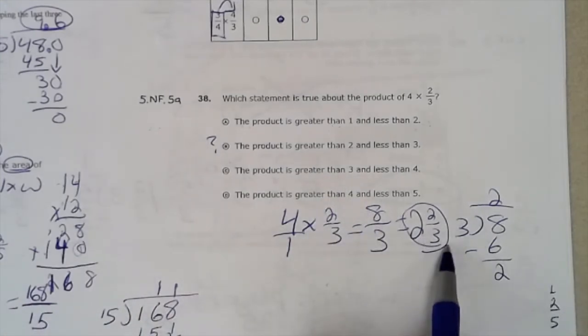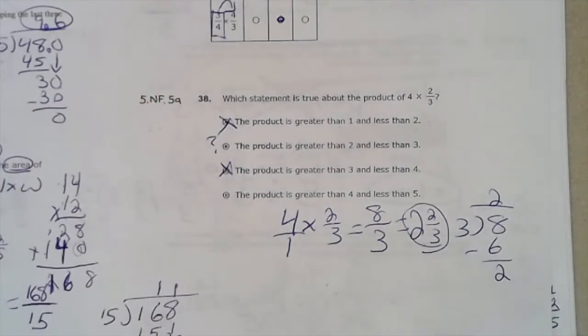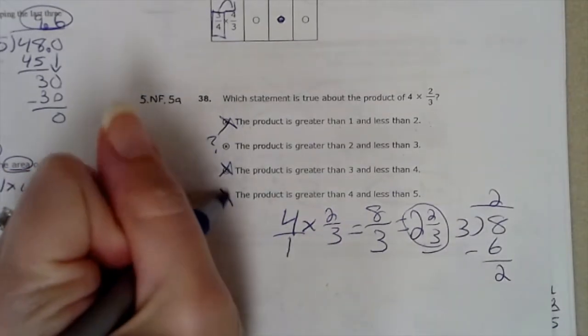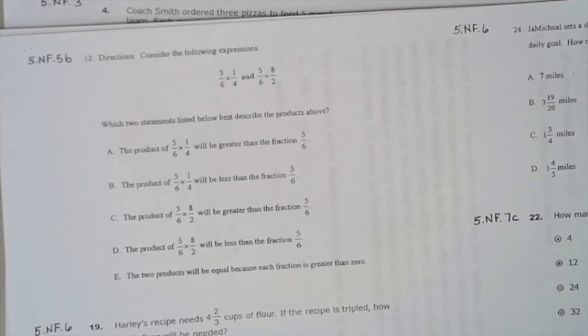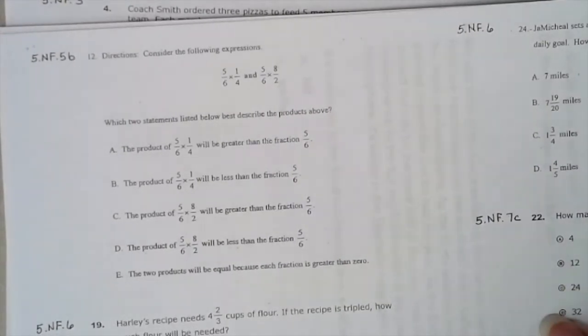It's less than 4, but it's not greater than 3, so that can't be the answer. The product is greater than 4 and less than 5. It's not greater than 4. It is less than 5, but it's not greater than 4. So B has to be my correct answer. Consider the following. 5/6 times 1/4 and 5/6 times 8/2.